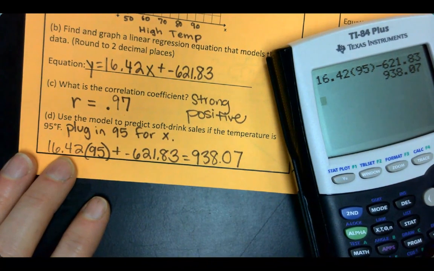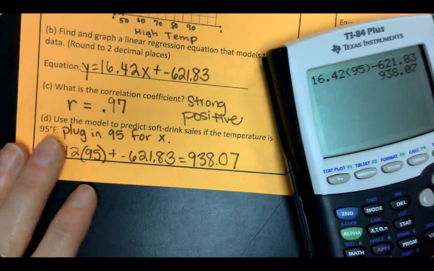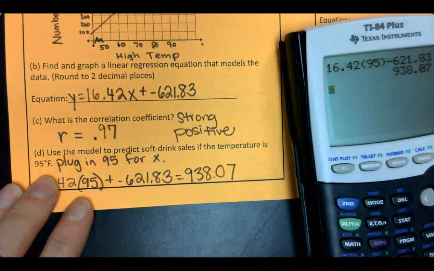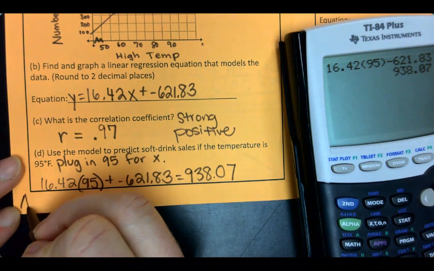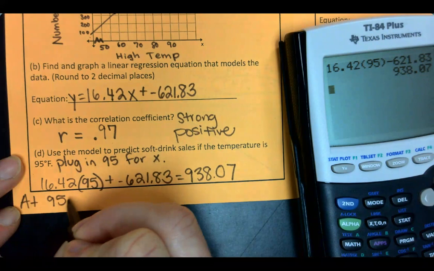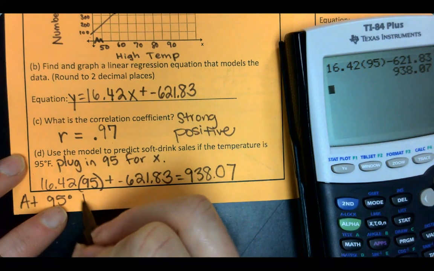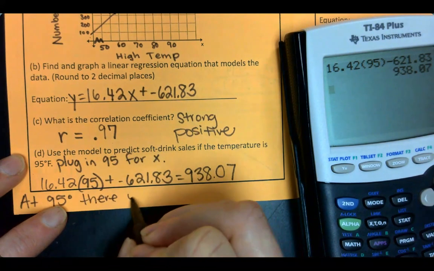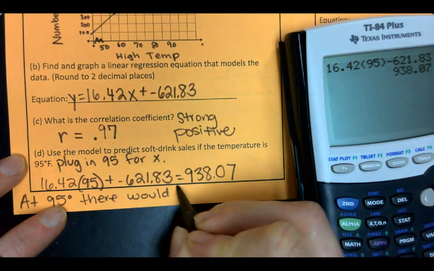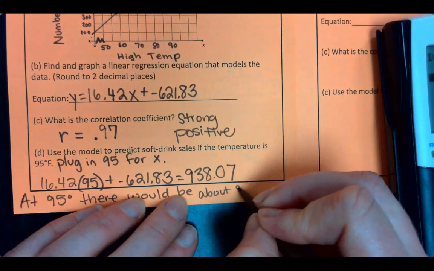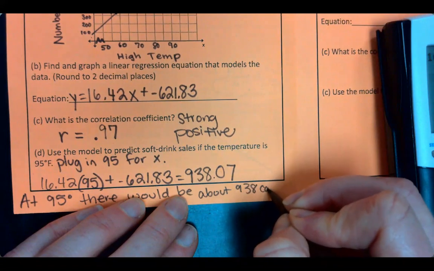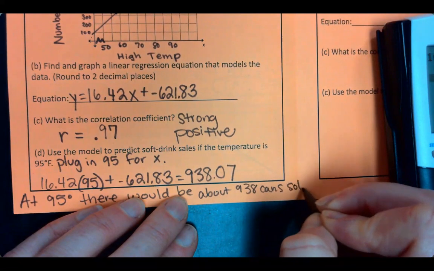So when X is 95, so when the temperature is 95 degrees, you could predict that 938 cans would be sold. So at 95 degrees, there would be about, because we're predicting, 938 cans sold.